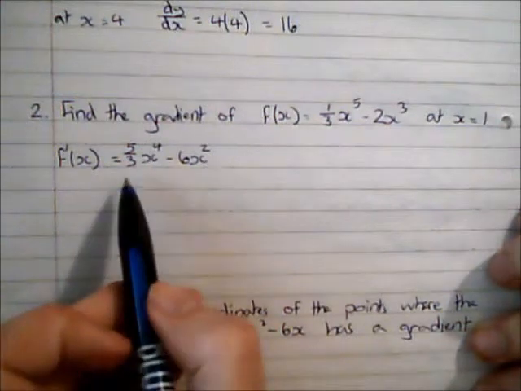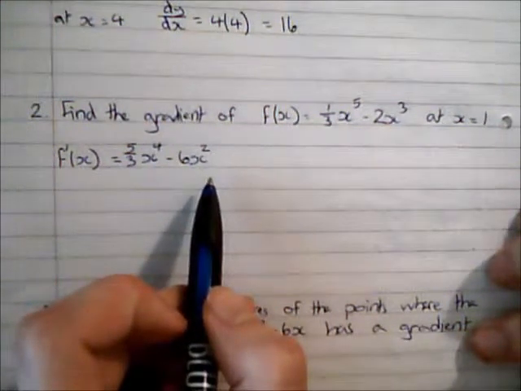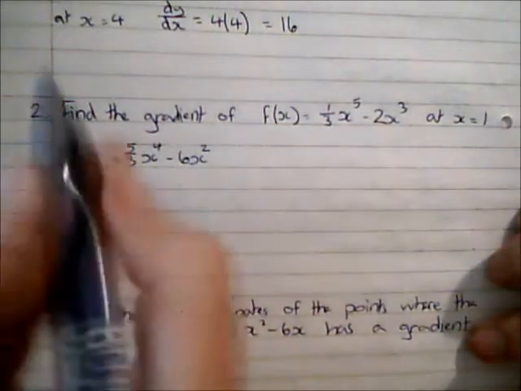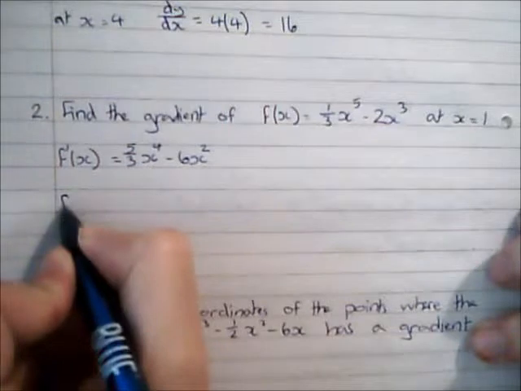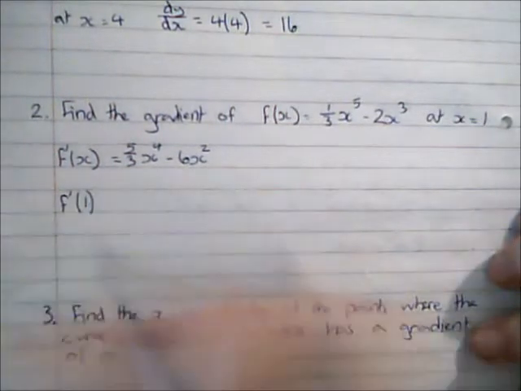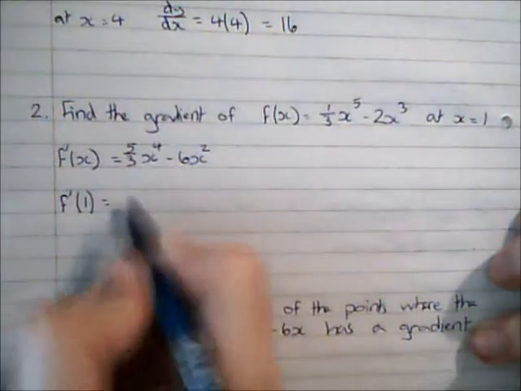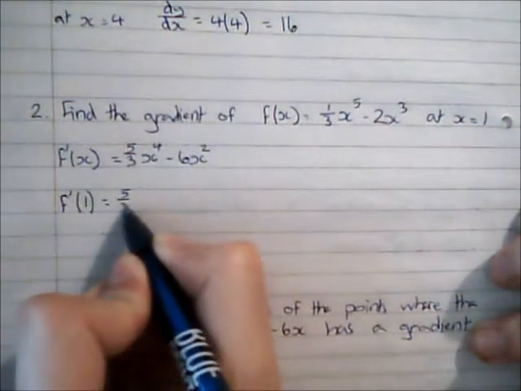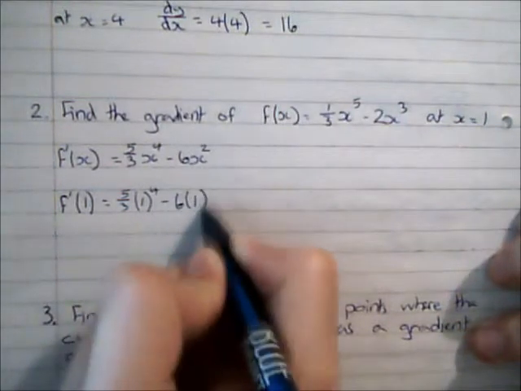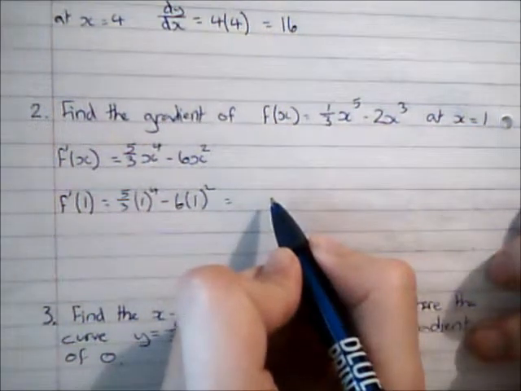And this will be an expression for the gradient at any point on the curve, but I want to know specifically at the point where x equals 1. And when I notate this in function form, then I'm substituting in a value of 1, so I am now looking for f dash 1. And then I can substitute in my values. And now I can evaluate that. So 1 to the 4 is just 1.